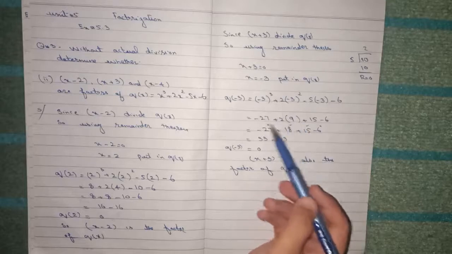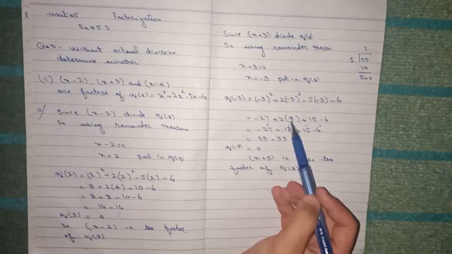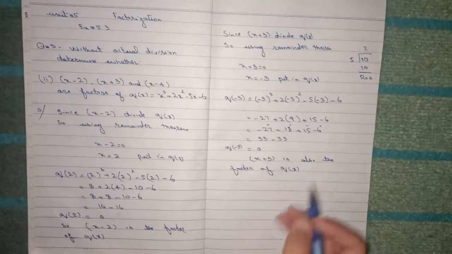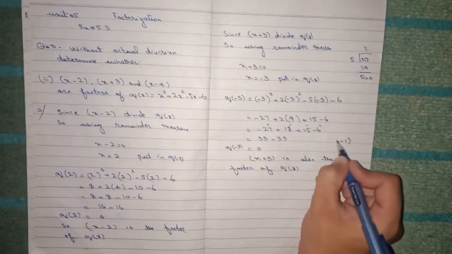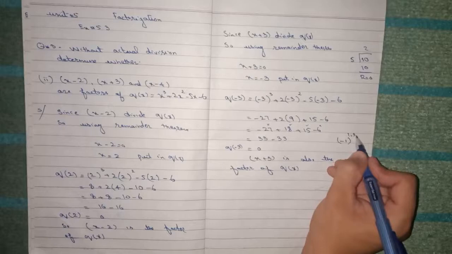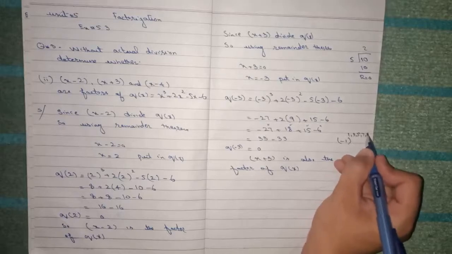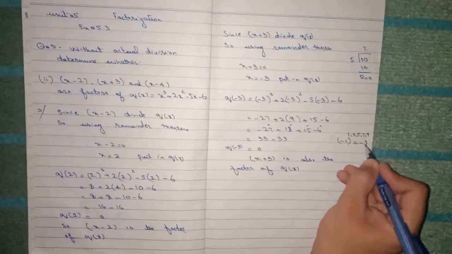Mostly students make a mistake here. They write minus 3 square as minus 9. No, I'm going to explain another point. If a negative number has an odd power, 1, 3, 5, 7, 9 etc., the result will also be negative.